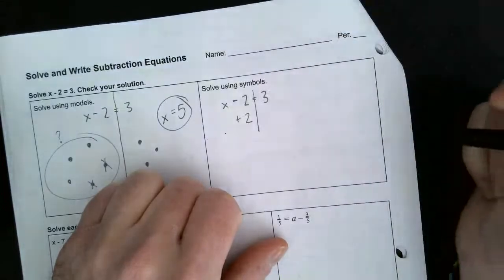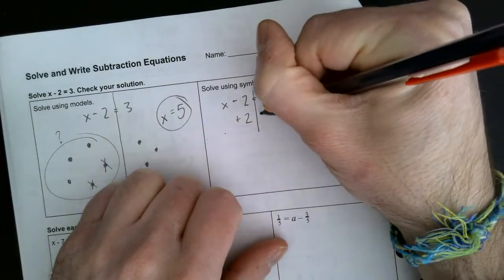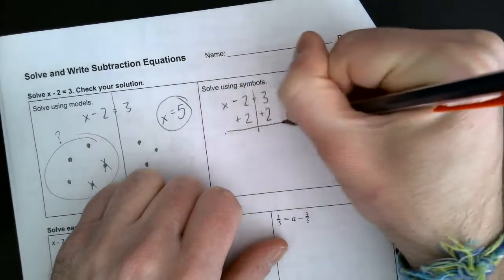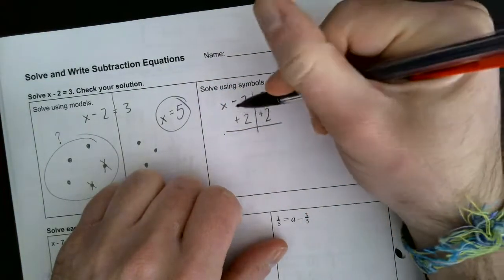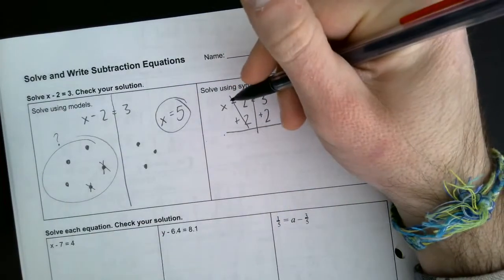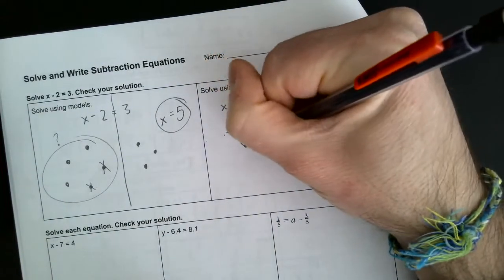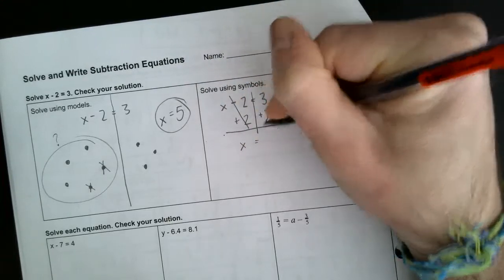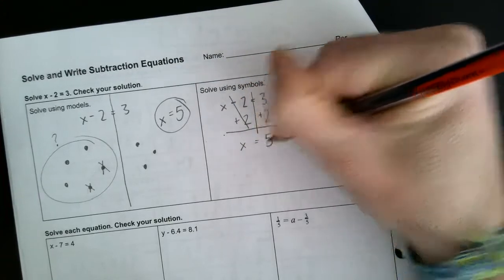If I do it to one side, to keep both sides equal, I have to do the same thing to the other side. So we're going to add 2 to both sides. Well, what happens here? We have a minus 2 and a plus 2. Those cancel out, and we're left with x equals, well, 3 plus 2 would be 5.